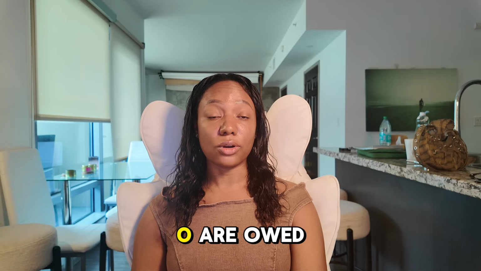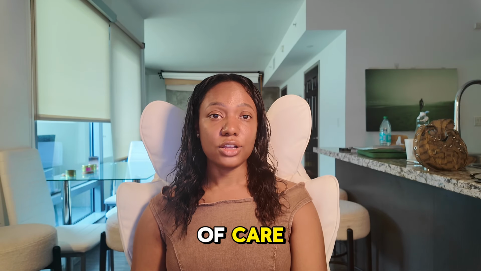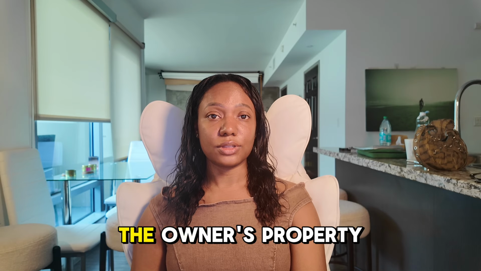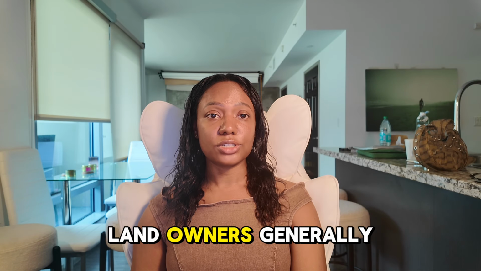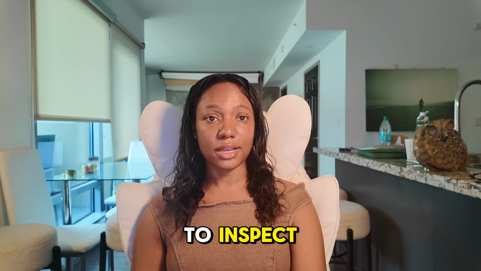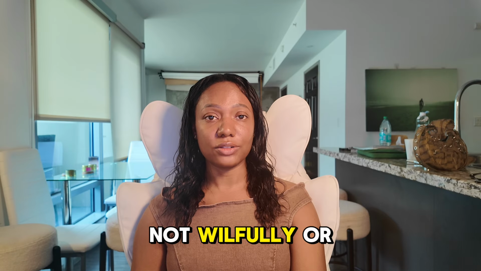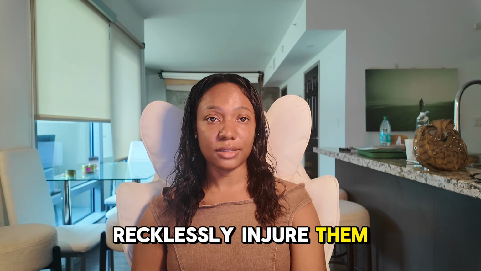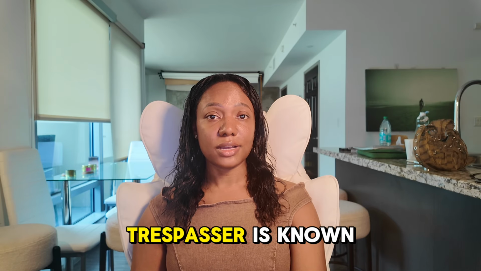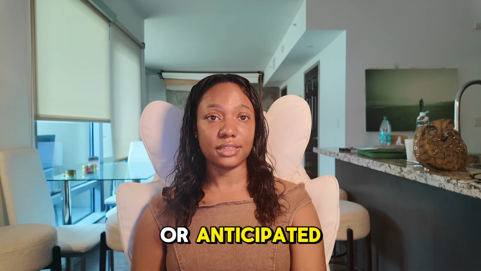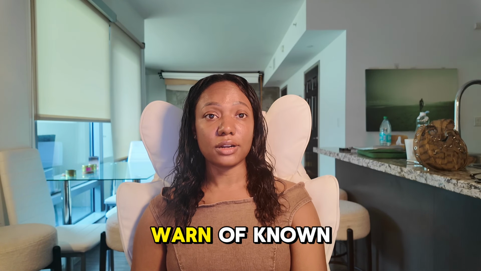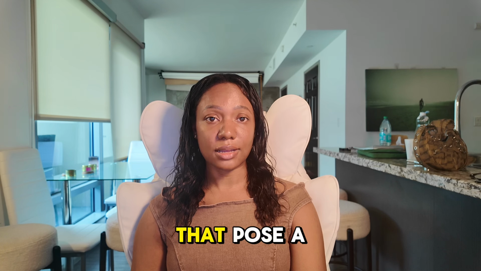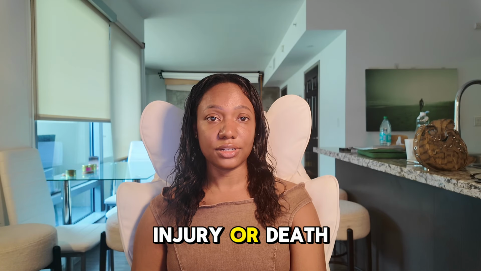Trespassers are owed the lowest duty of care. Trespassers enter onto the owner's property without permission or legal right. Landowners generally owe no duty to inspect, but they must not willfully or recklessly injure them. However, once a trespasser is known or anticipated, the duty increases slightly. The owner must warn of known artificial conditions that pose a risk of serious injury or death.